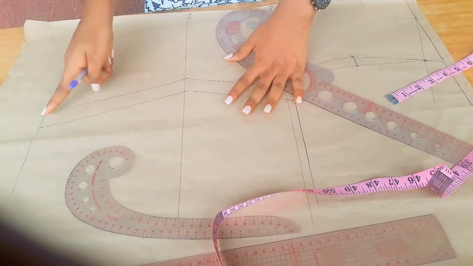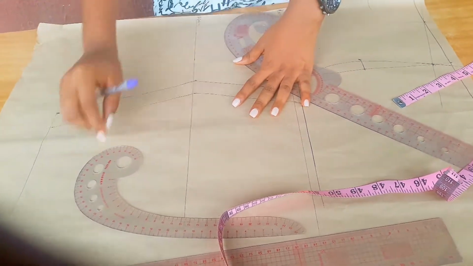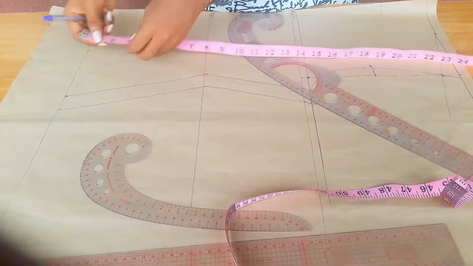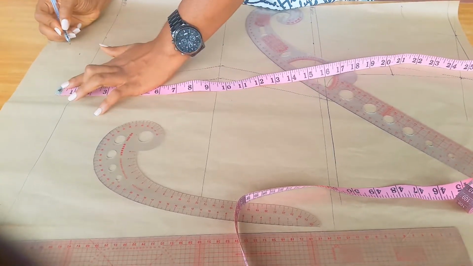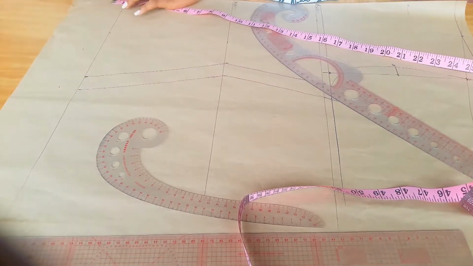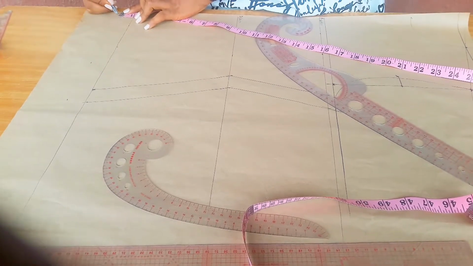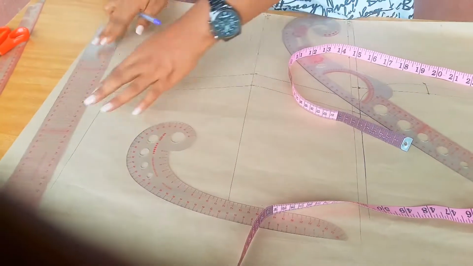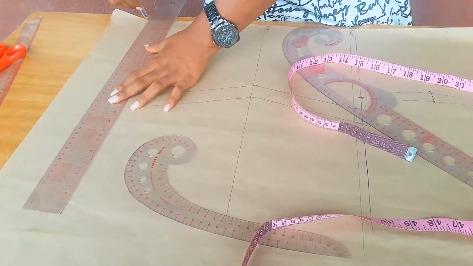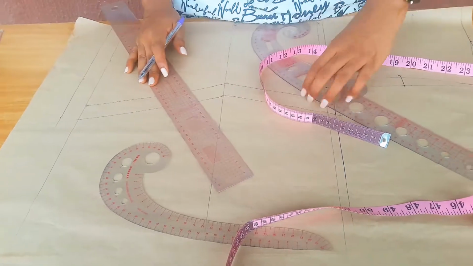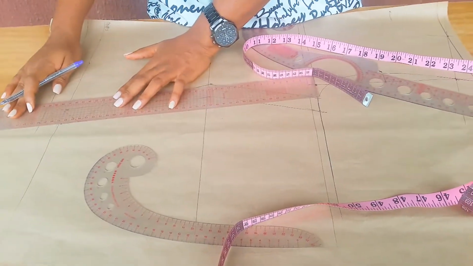You also need to keep an allowance below the hip. So you mark out 1 inch and then you draw the line. Connect it back to the initial hip line.